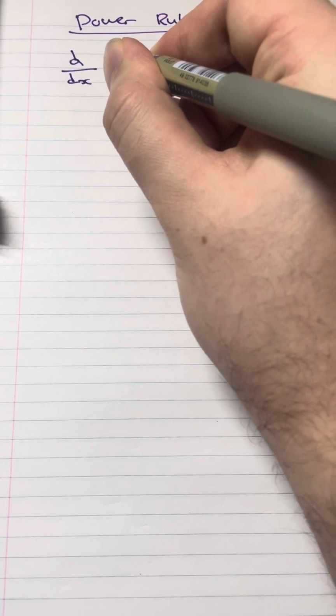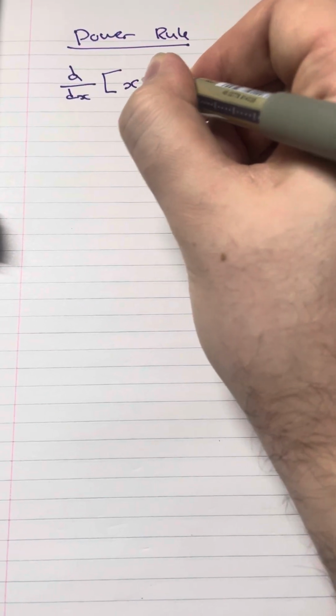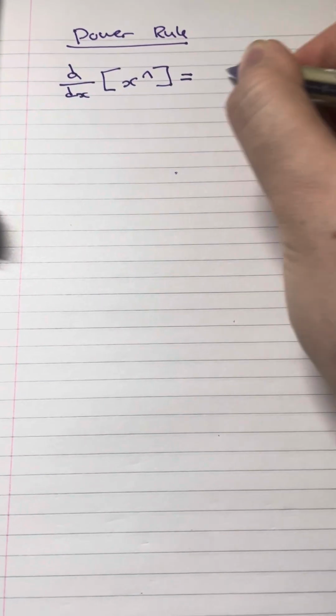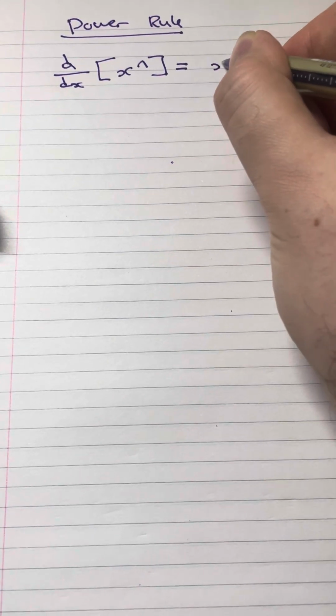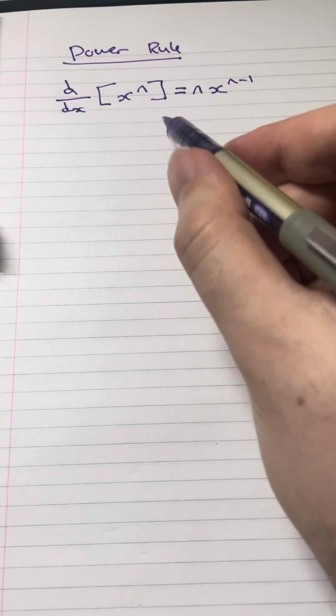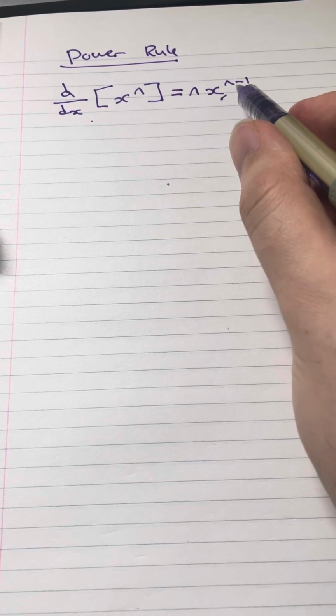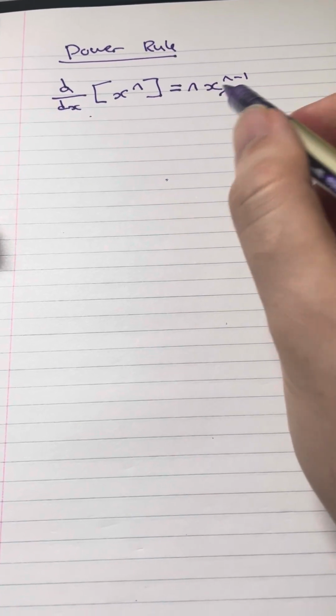Okay, so today we're going to be learning about the power rule for differentiation. The formula for the power rule is as follows: d by dx of x to the power of n. So for any x to the n, when we differentiate it, we get x to the n minus 1 and an n out on the front. This essentially just means that for any x to the n differentiated, we get x to the power of n minus 1 and then n in the front.